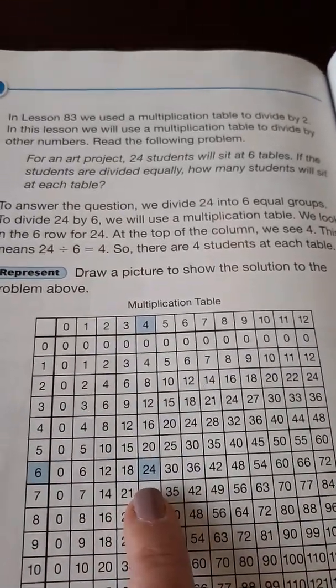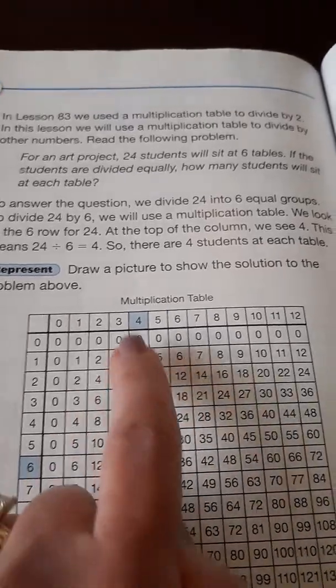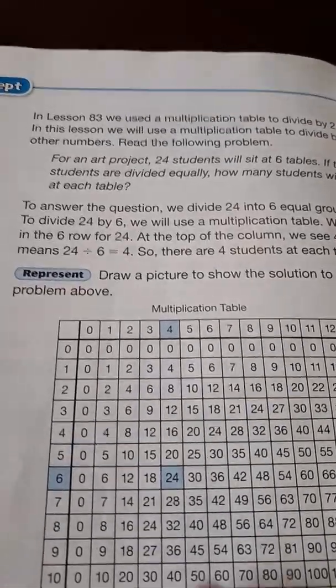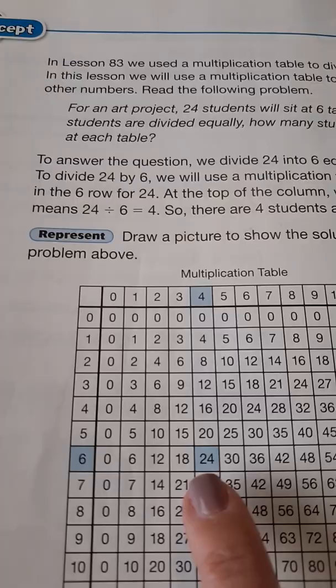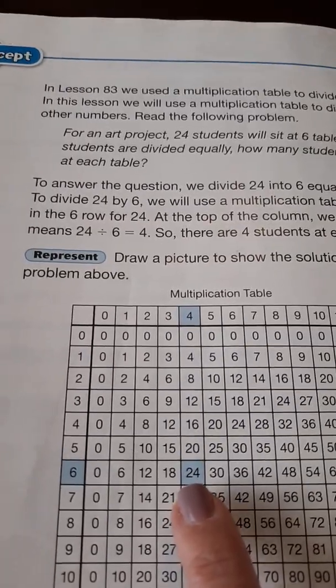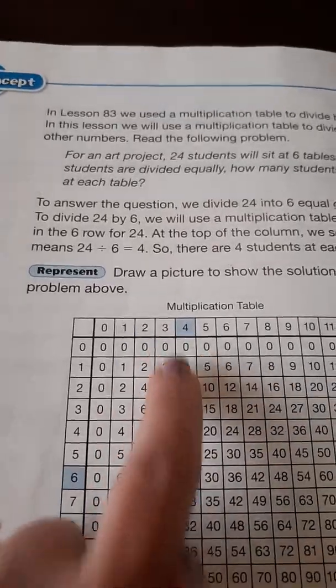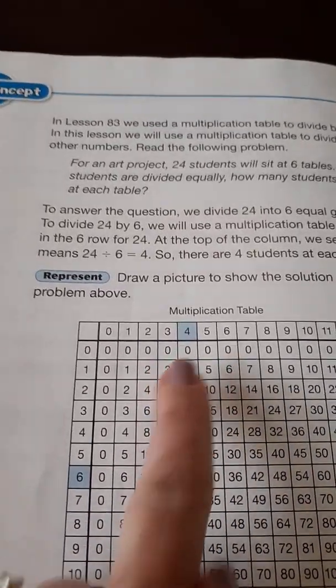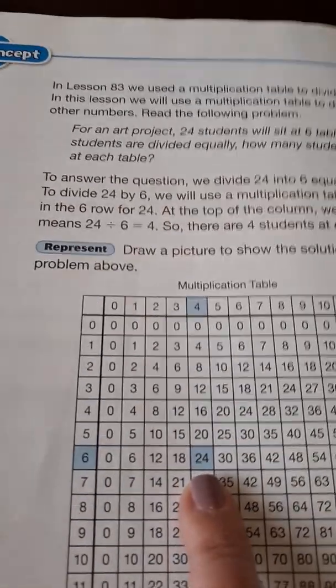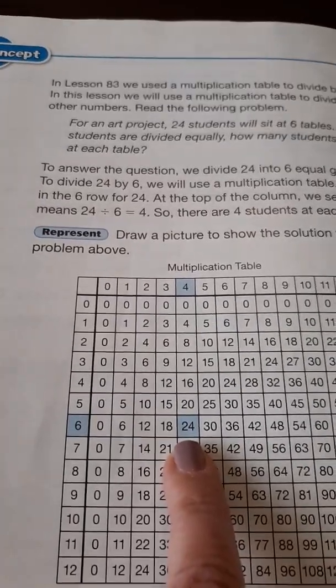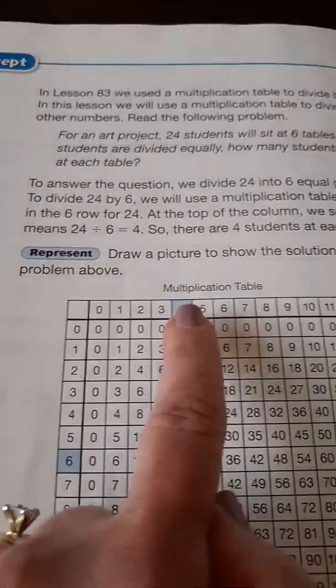So 24 divided by 6 equals 4. We could also use these same 3 numbers in our fact family, right? 24 divided by 4 would be 6. 6 times 4 is 24. 4 times 6 is 24. So we can use our fact families there as well for these same 3 numbers.